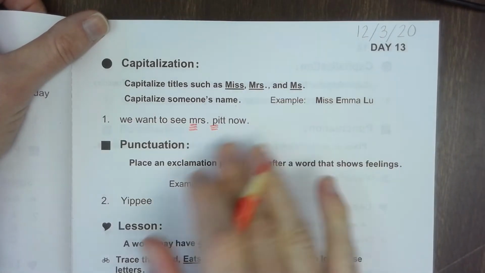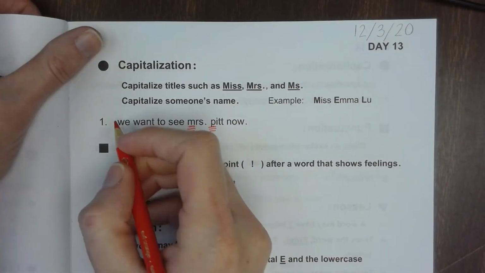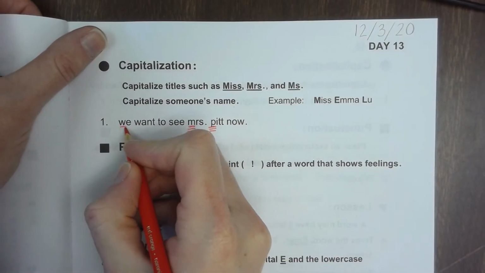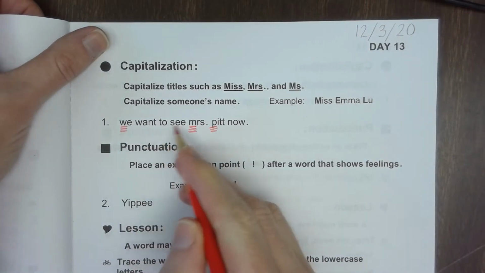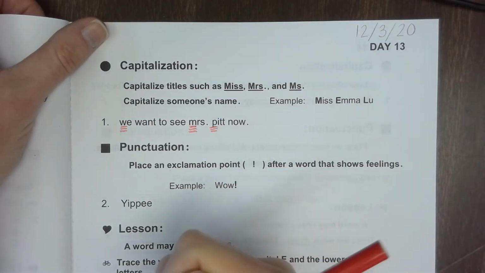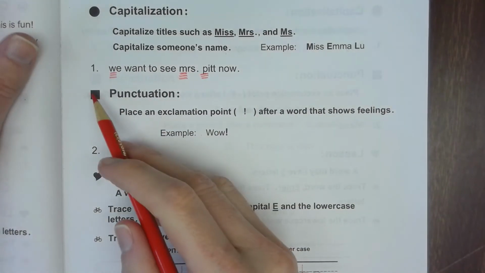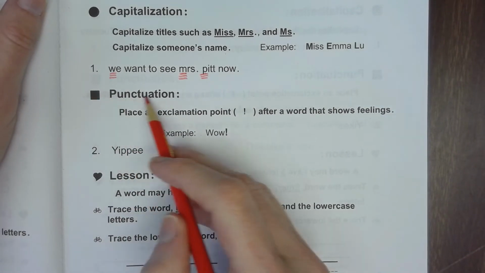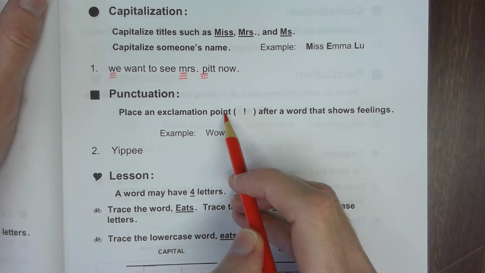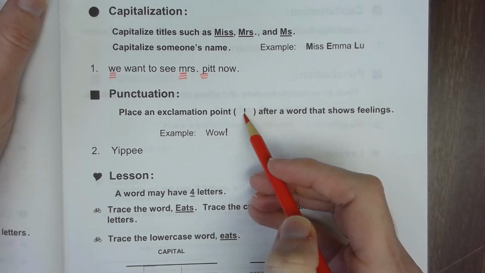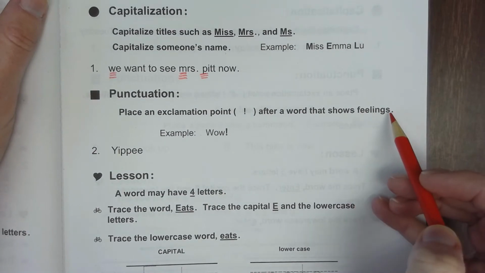Does anything else need uppercase in this sentence? Good. The W and we in the beginning of the sentence. We want to see Mrs. Pitt now. Very good. Keep your red pencil in your hand as we move on down to the square for punctuation. Place an exclamation point, which is a line and a dot, after a word that shows feelings.